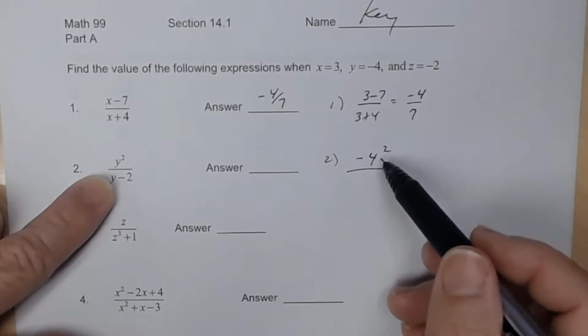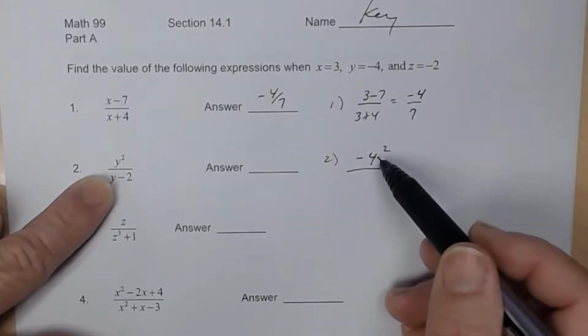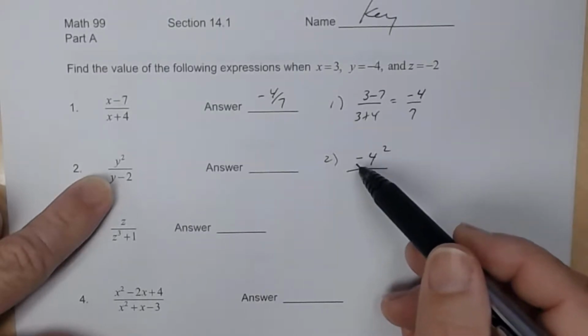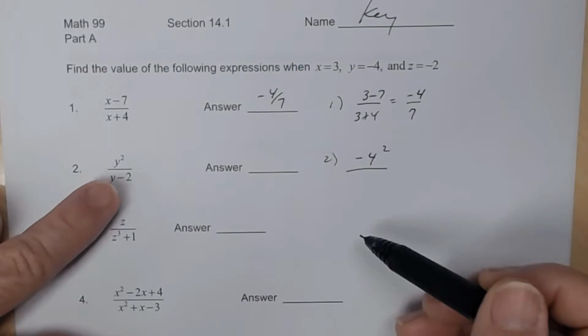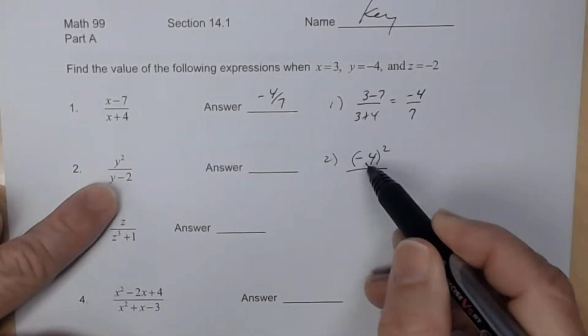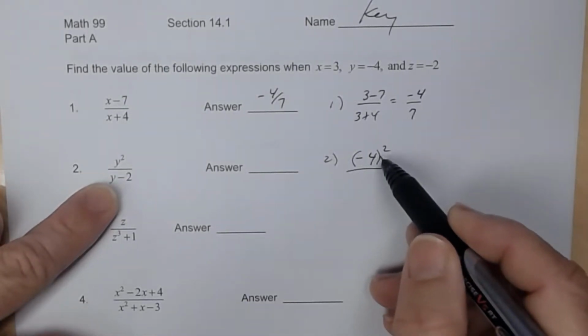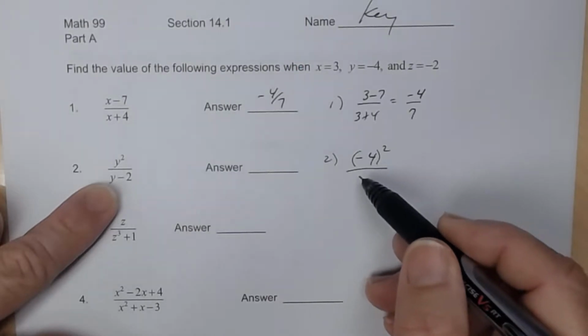This is not +16. So remember, if there's no parentheses, you're squaring the 4, and 4 squared is 16, and you're taking the opposite of that. So the opposite of 16 is -16. You need to put that in parentheses, because that's what you're squaring. You're not squaring 4, you're squaring a -4.